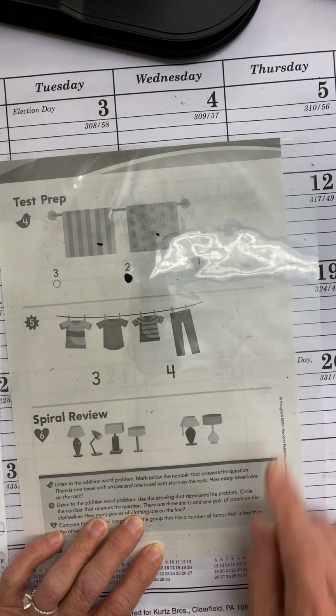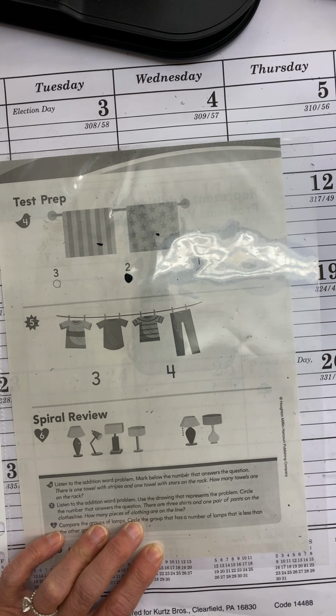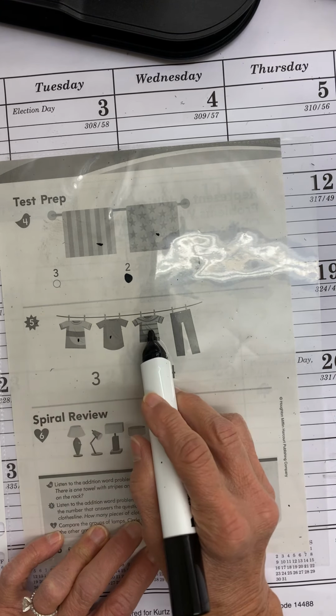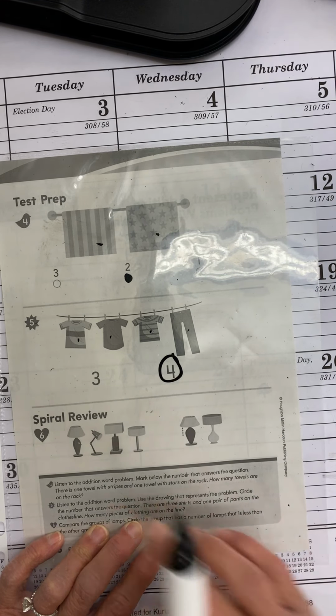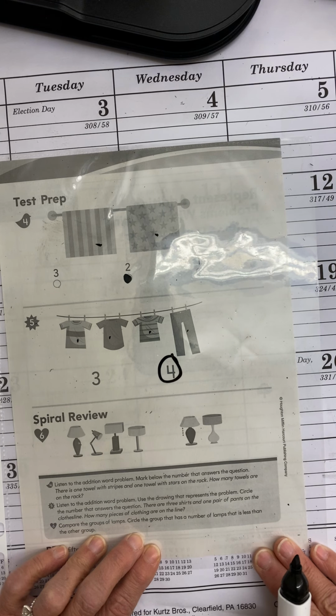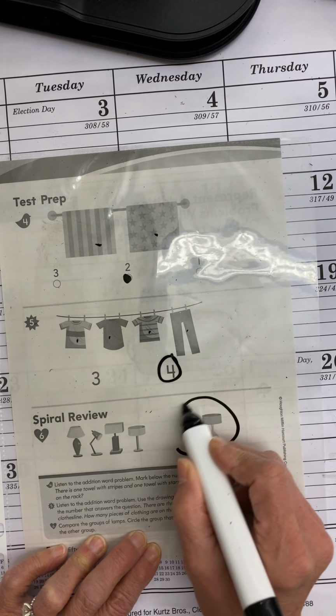This one here. There are 3 shirts and 1 pair of pants on the clothesline. Mark how many pieces of clothing are on the line. This time we'll have to circle it. Let's do this one now. We're going to compare them. Circle the group that has a number of lamps that is less than the other group. Remember what less means. Good. Less is not as many.